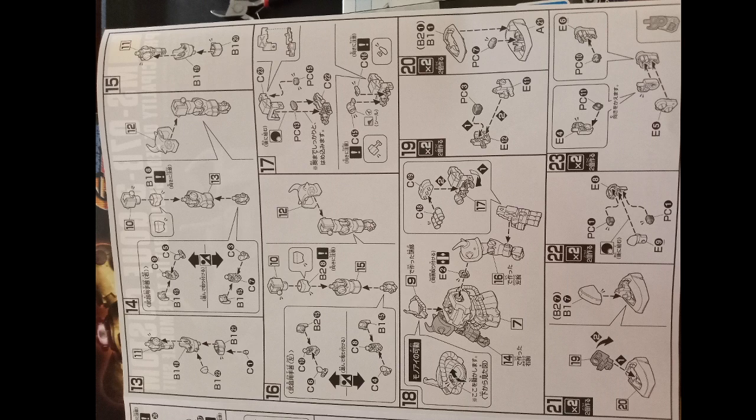But yeah, I'm going to be doing 13. I'm going to try to get 13, 14, 15, 16 out of the way. And those are the arm pieces. I might end up stopping there, but I can't stop there because it looks like it continues on.